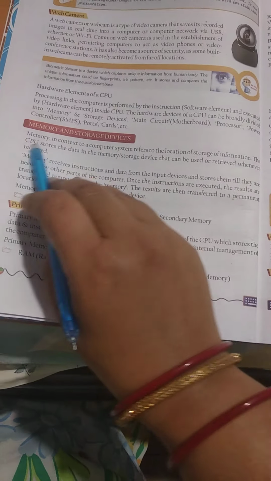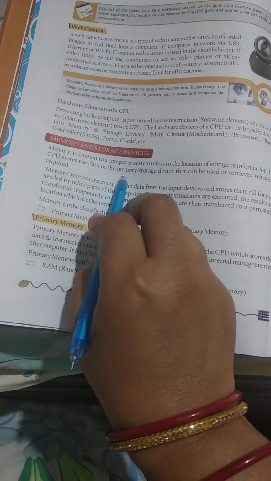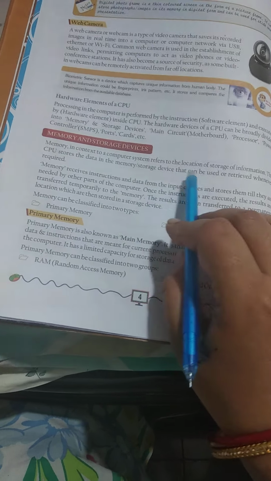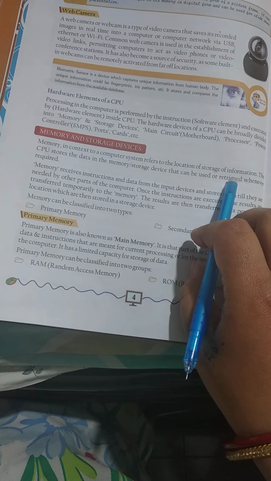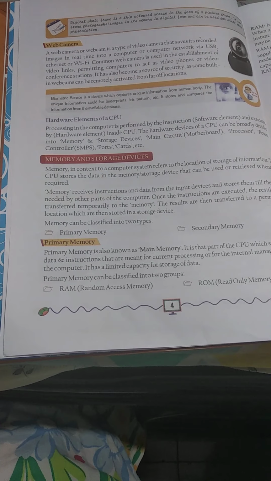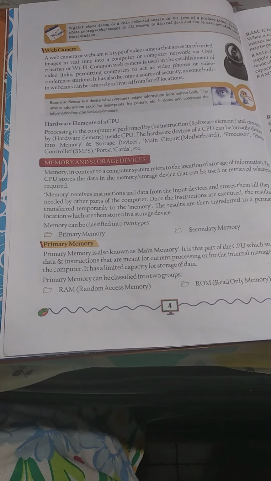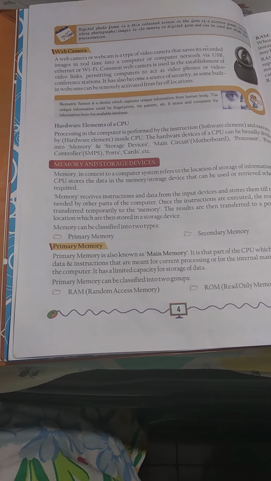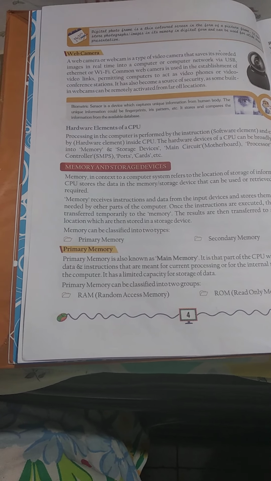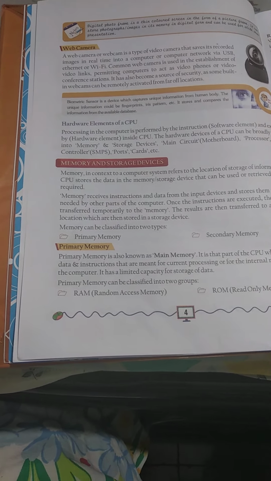Now, the CPU stores the data in the memory or the storage device that can be used or retrieved whenever required. Just a simple example: you must all have seen CDs or pen drives.